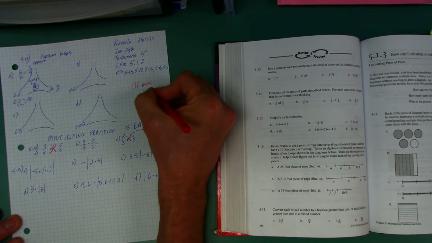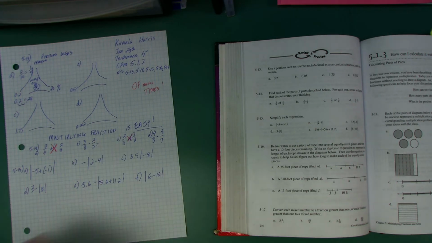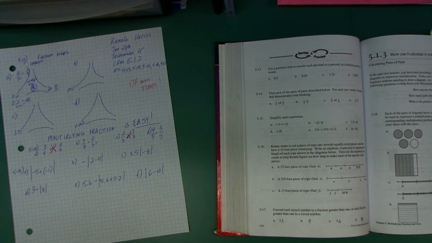This pen's going to drive me nuts if it keeps on doing that, huh? All right, that's a good reminder. Okay, so that's what you're doing. You're just going straight across the top, straight across the bottom, and sometimes you simplify. I think you know how to do those.